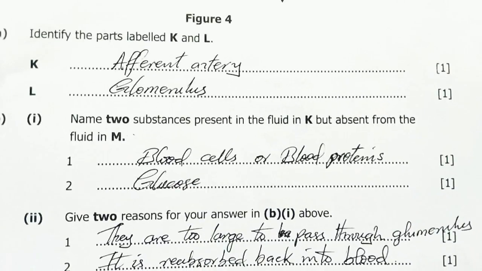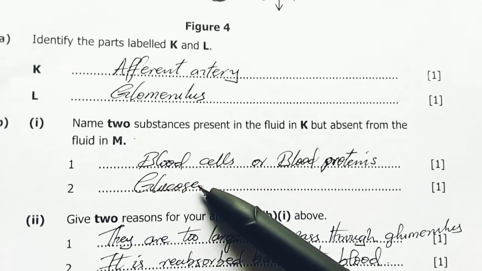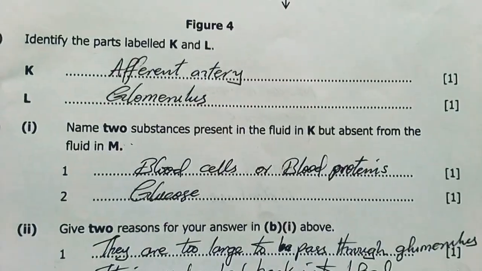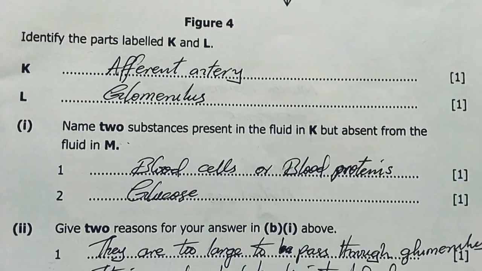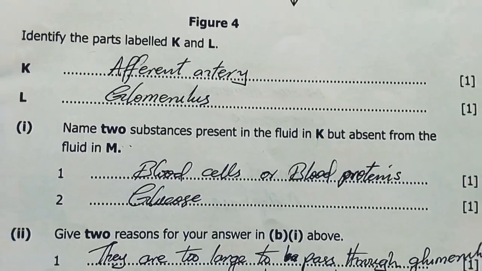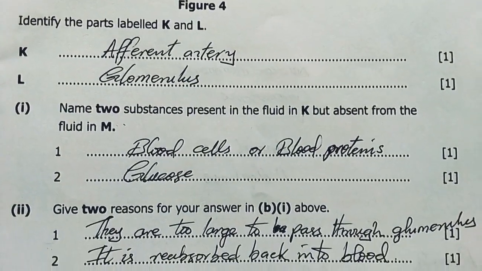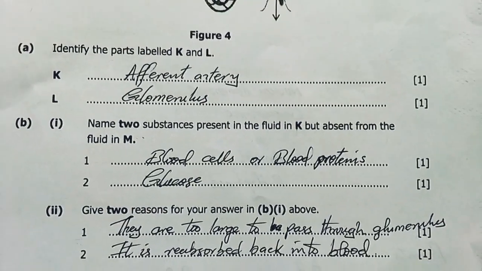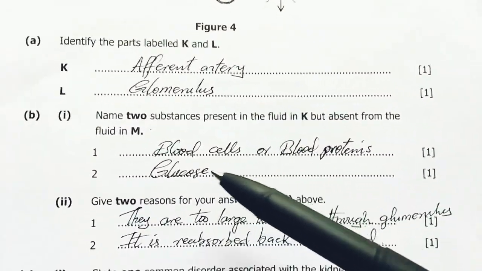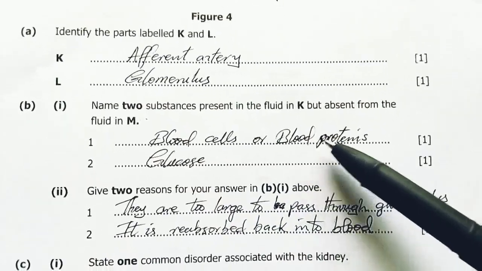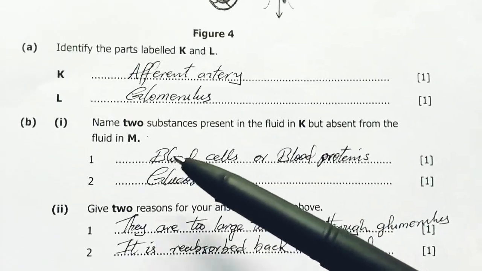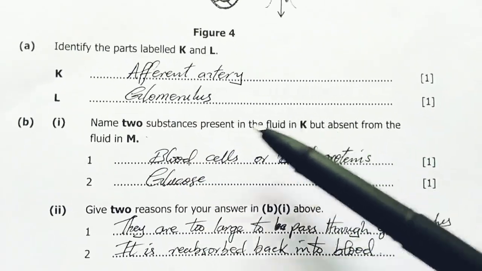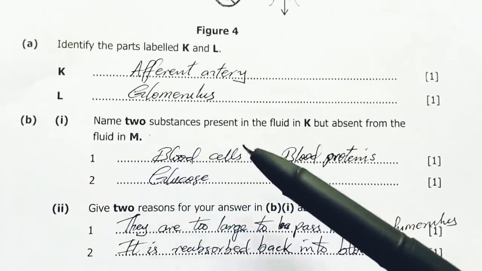My second one was glucose. It's not normal to find glucose in urine, but if you really test, you find that it's normal to find very minute amounts of glucose. But I guess those details are simply ignored for now. So glucose shouldn't be present, amino acids should be present, blood proteins shouldn't be present. Therefore, they are present in K, but they're not supposed to be present in M. That was my take there.